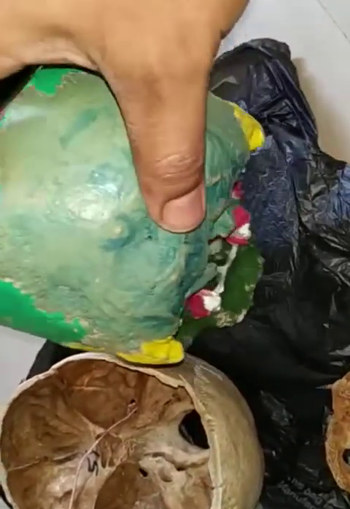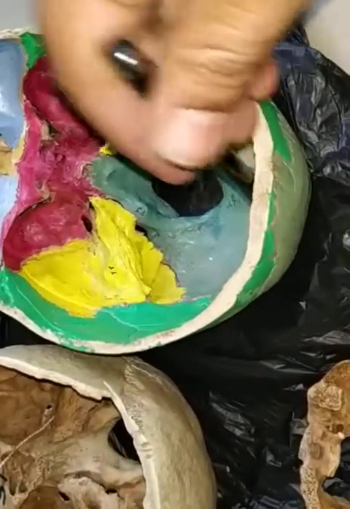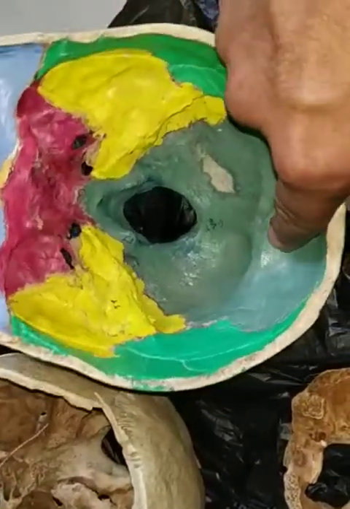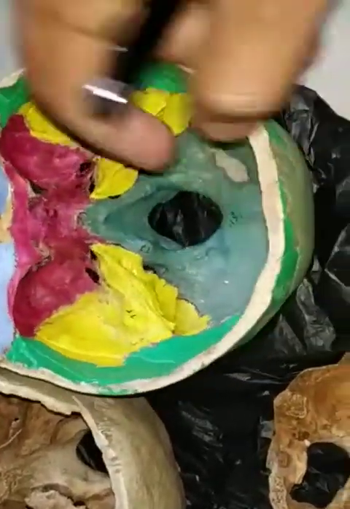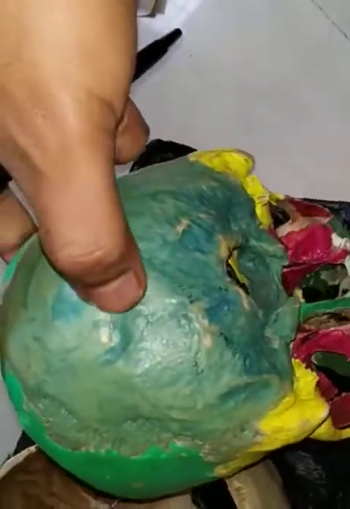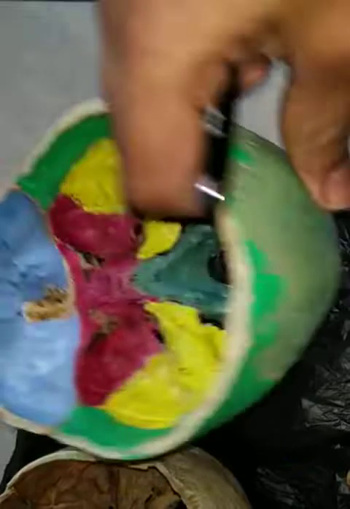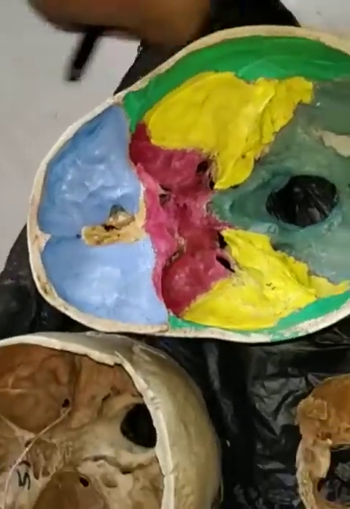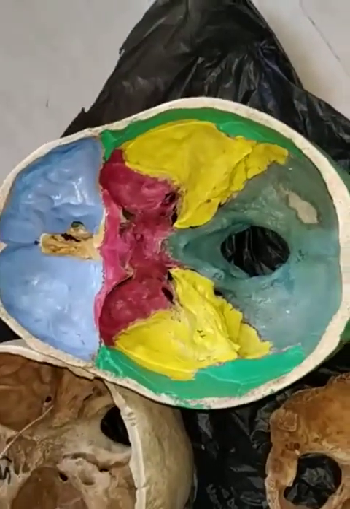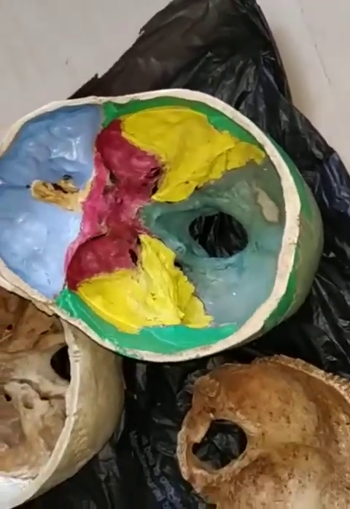On the internal surface are the internal occipital protuberance and internal occipital crest, and externally the external occipital protuberance and external occipital crest. This is a short review of the squamous part, and now we are going to see clearly the basilar part of the occipital bone.